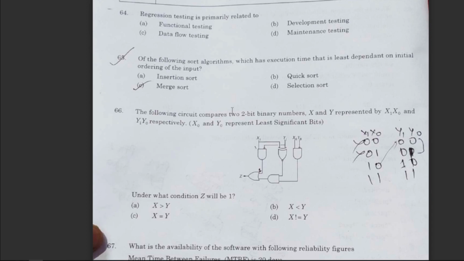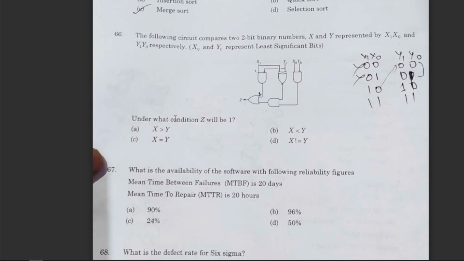65 is, of the following sort algorithms, which has execution time that is least dependent on the initial ordering of the input? So for 65 the answer is C, that is merge sort. Merge sort has execution time that is least dependent on the initial ordering of the input. Now 66 is, the following circuit compares two 2-bit binary numbers x and y represented by x1 x0 and y1 y0 respectively. x0 and y0 represent the least significant bits. Under what condition will Z be 1? Here the answer will be A, that is x is greater than y.